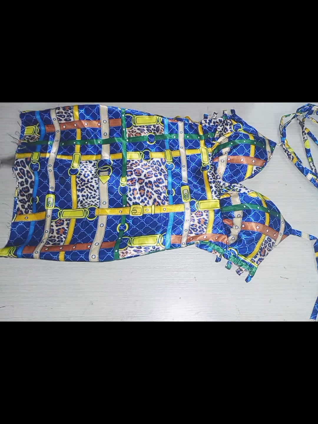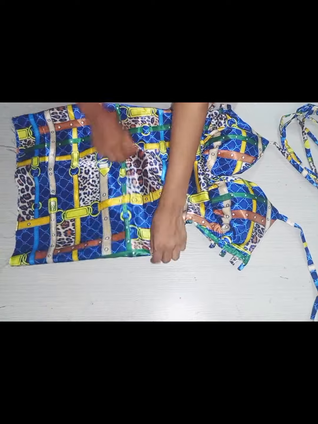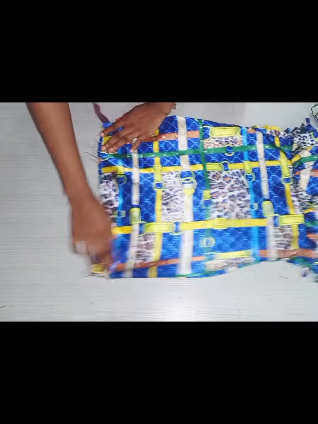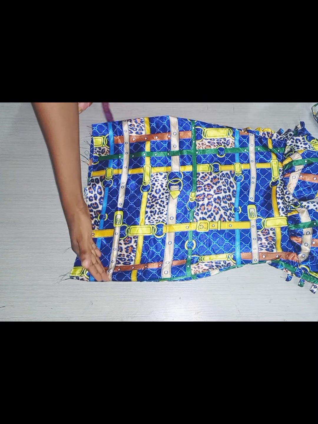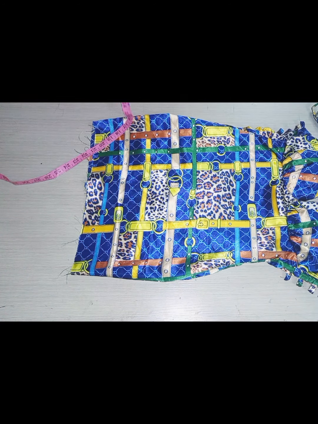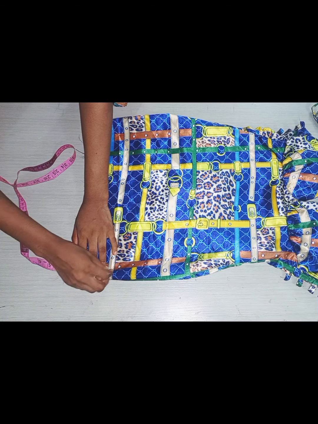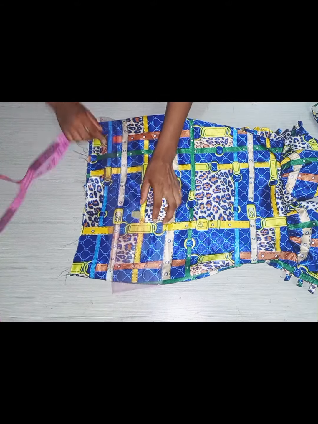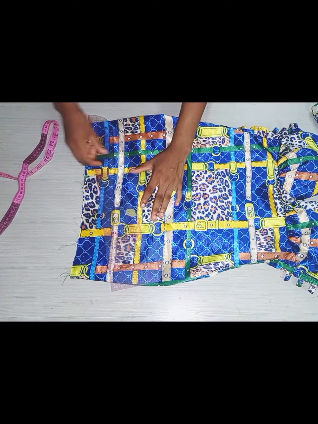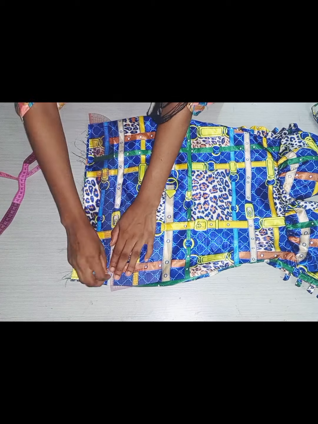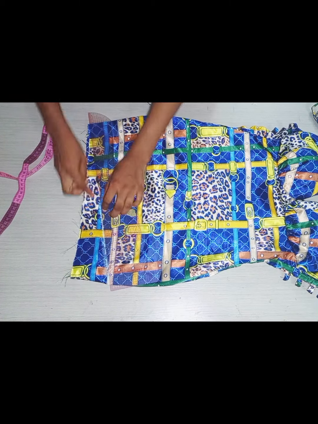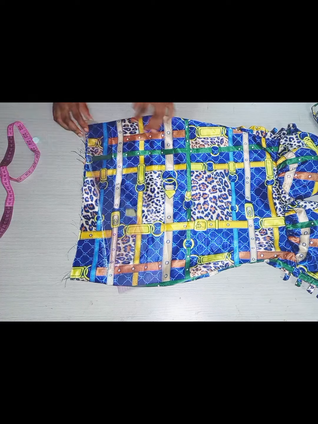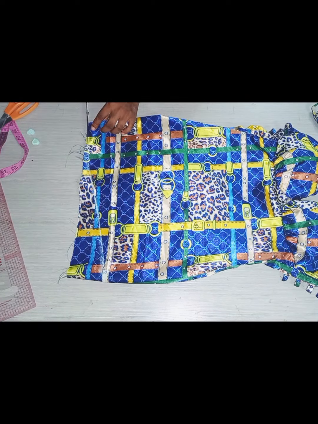The next thing I did here was to create the asymmetric shape which I wanted at the hem according to the illustration which I was following. So on the left side I went up by 3 inches and I slanted to the other side. So using my ruler, I went ahead to roll it down to the right side of the dress and cut out.